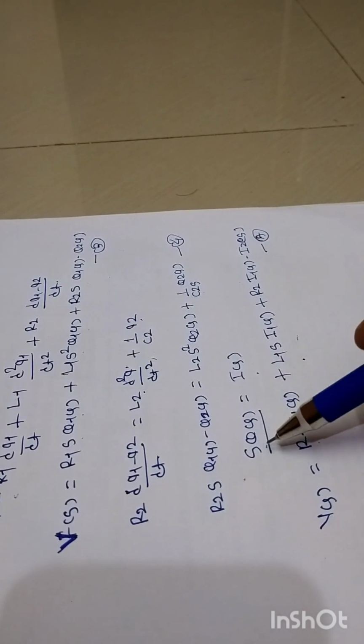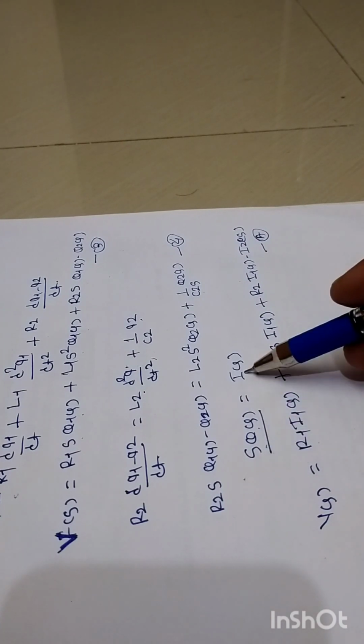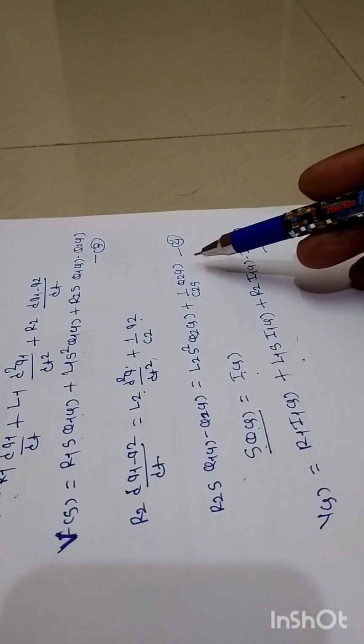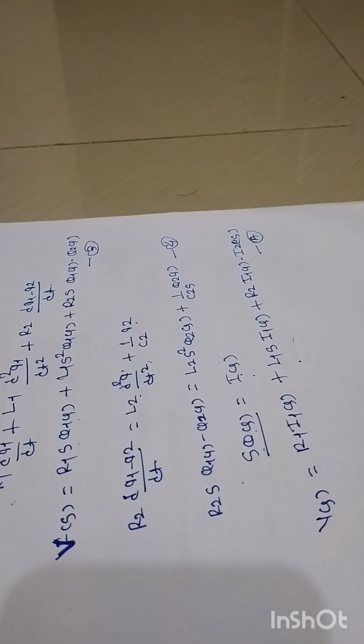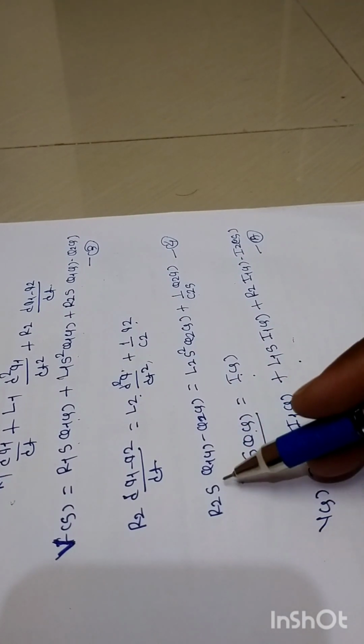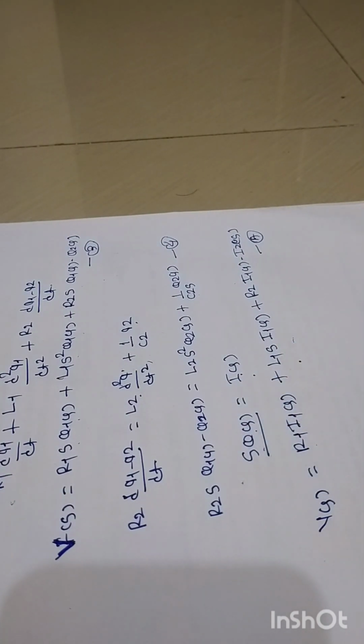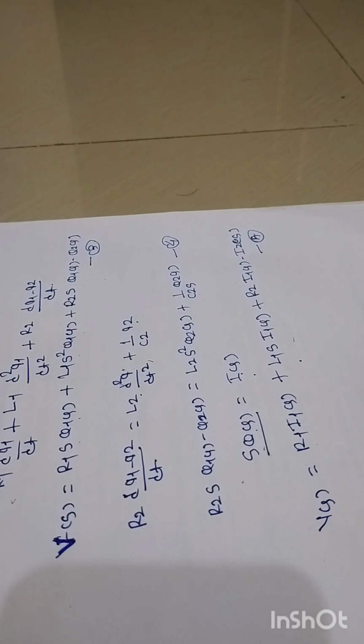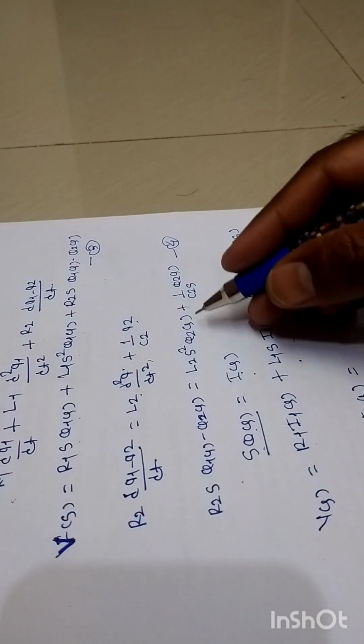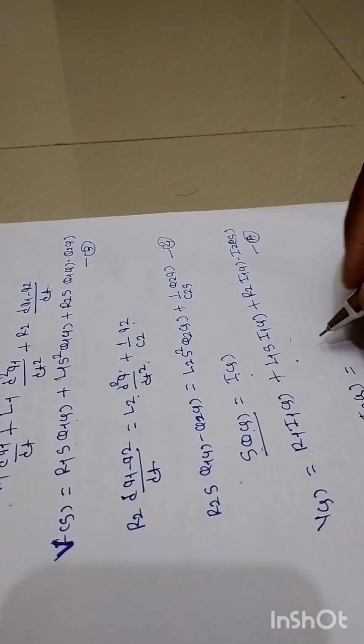And in same manner, when we replace this term s into Q of s equals I of s in this equation number 4, this equation will become R2 into I1 of s minus I2 of s equals s into Q2 of s, which is nothing but I of s.